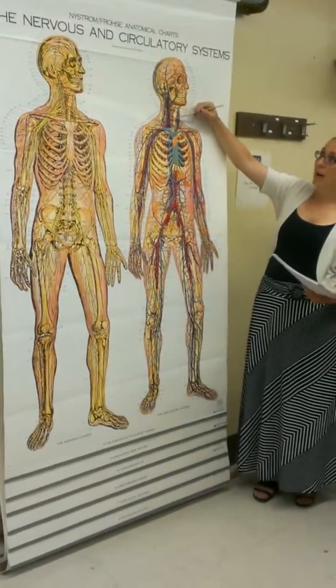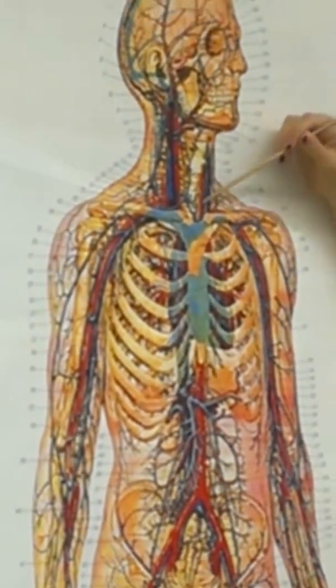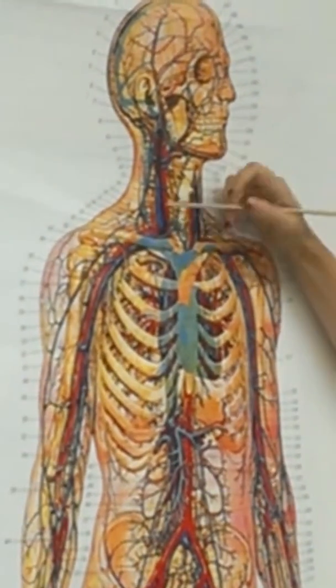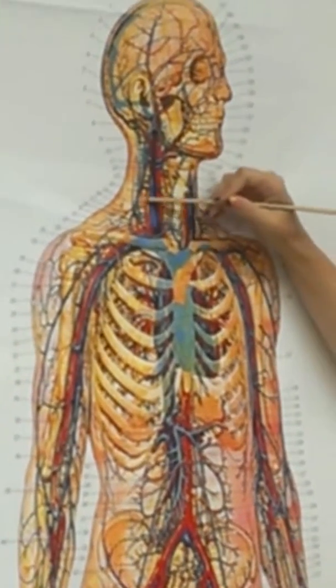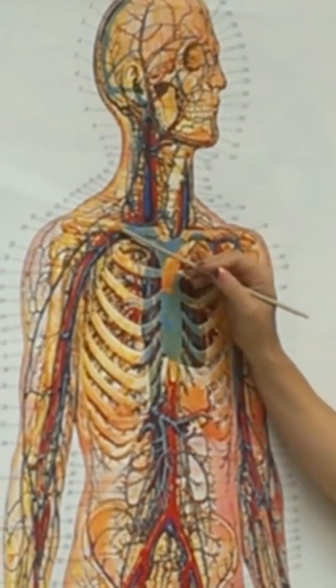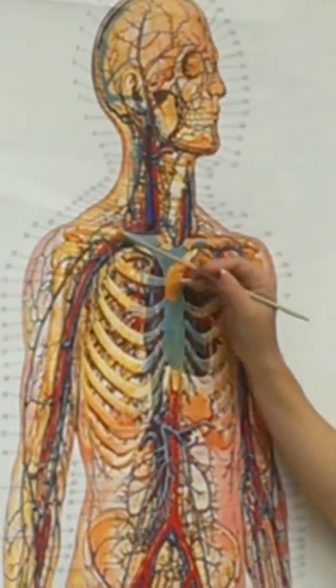So, right common carotid artery, left common carotid artery. The vertebral artery is the little skinny one right next to it. The subclavians, right here and here, under the clavicle, you can see their collarbone right there.